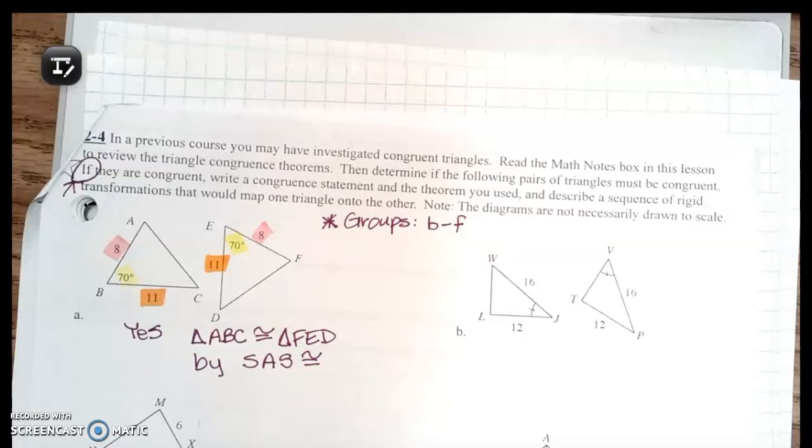So I'm going to do A with you, and then in your groups, you're going to do B through F. Okay? So for A, I used my highlighter. So when you get into group, if somebody has highlighters, great. Hopefully they want to share them, and you can highlight the different sides and angles.